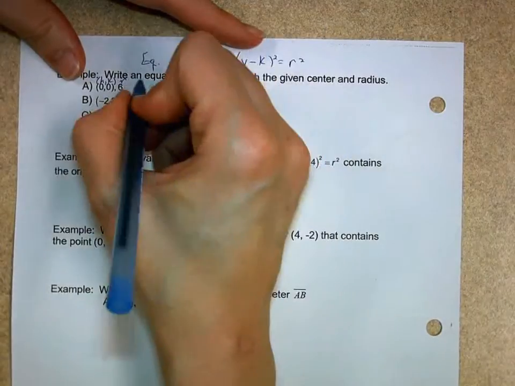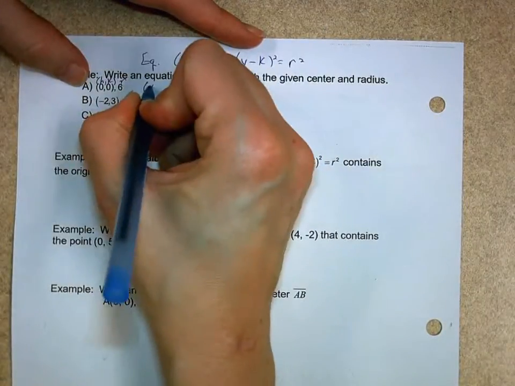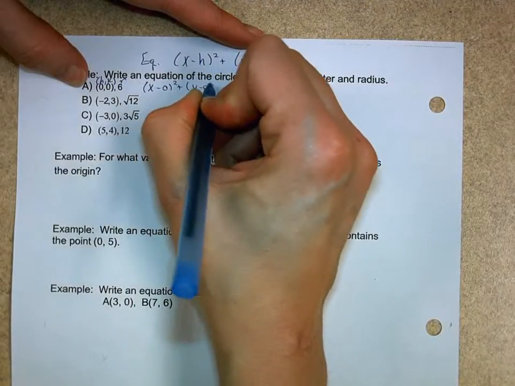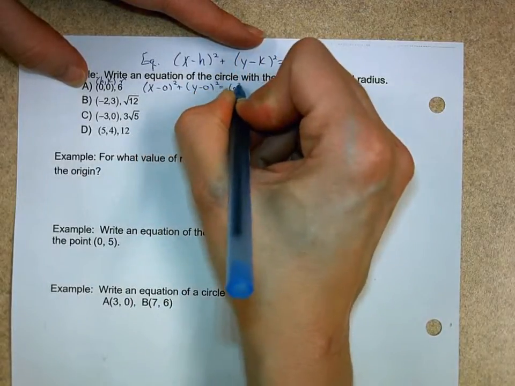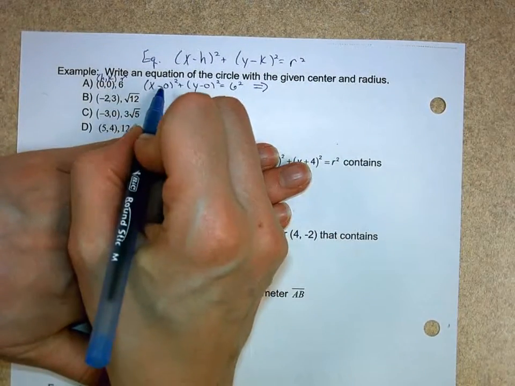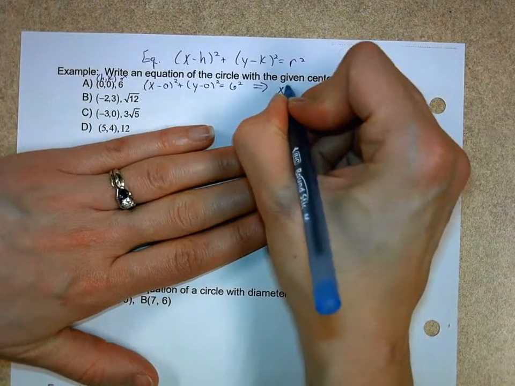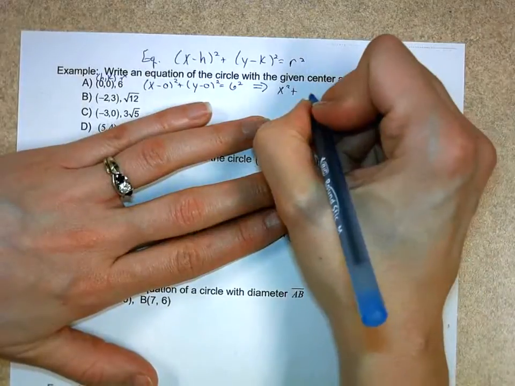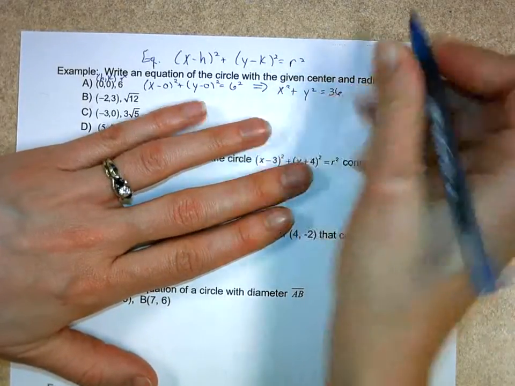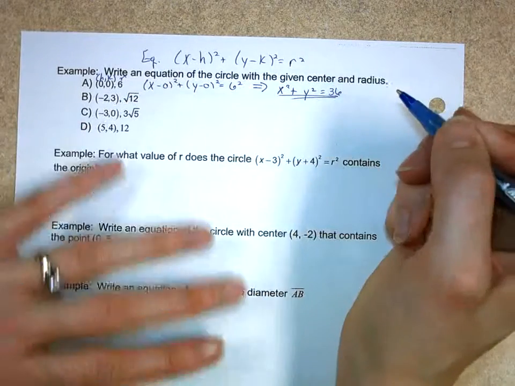So if I plug this into this form, here's my h. I go x minus 0 squared plus the quantity y minus 0 squared equals 6 squared. Well, what does that give me when I completely simplify it? x minus 0 is x, that's x squared. y minus 0 is y, that's y squared equals 36. So that would be your final equation.